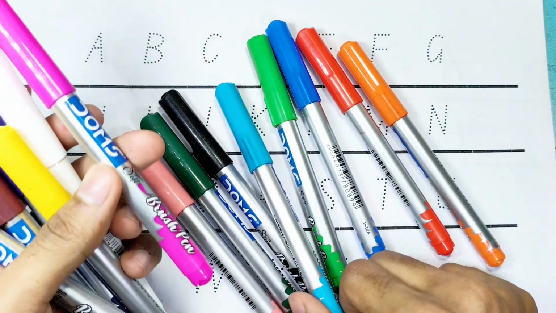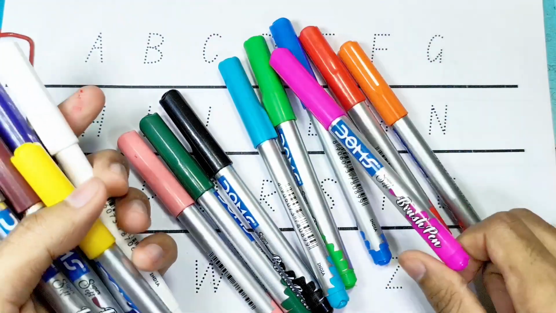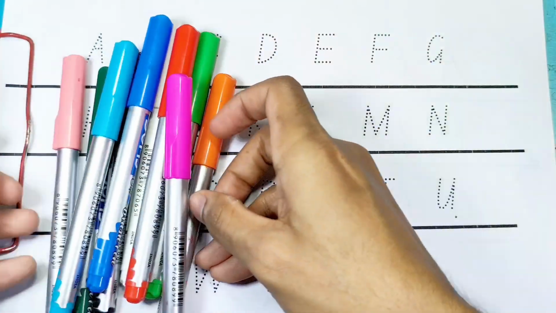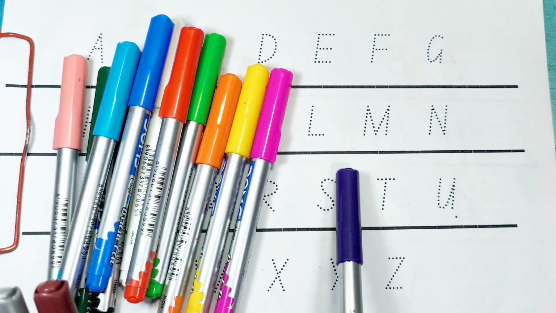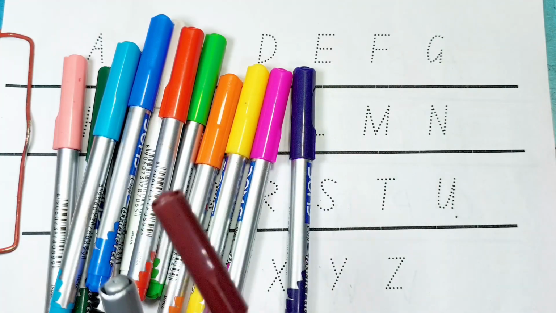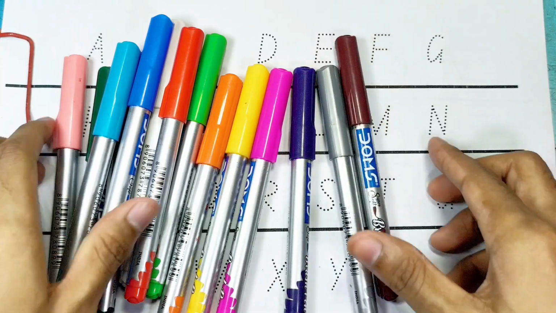Stay with us. Sky blue color, dark pink color, white color. Kids, the next one is yellow color, Persian blue color, yes, brown color, and the last one is silver color.